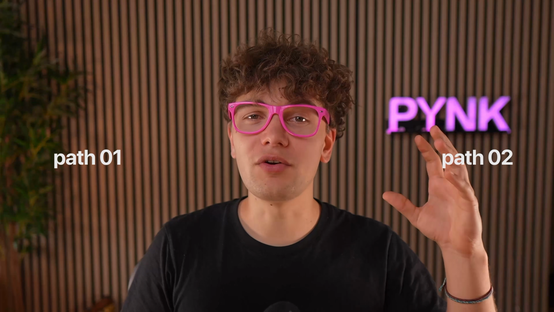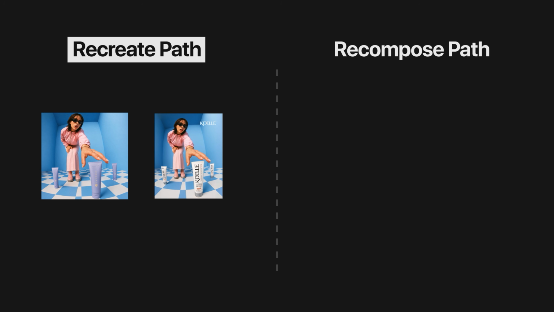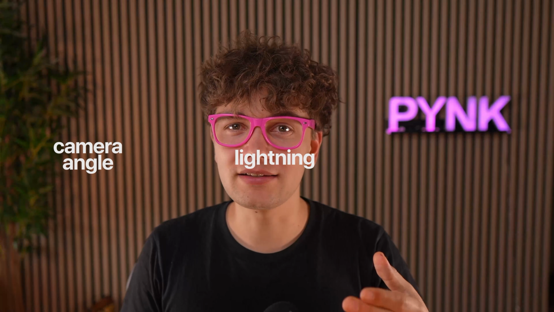So first of all, we have the recreate path. It will use our product and place it directly into the same composition, same camera angle, same lighting, same surface. So the scene stays, but our product is swapped in.